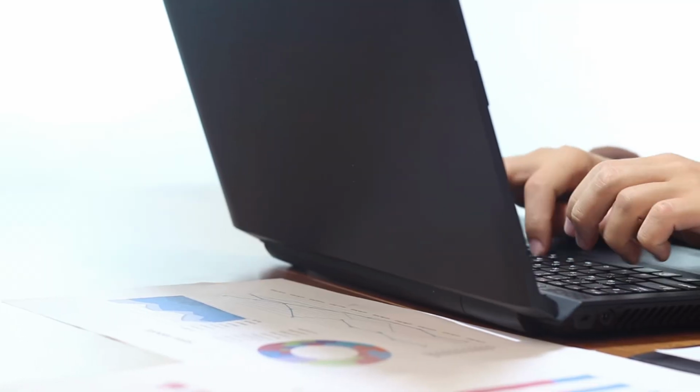Or maybe you hired a copywriter who wrote really great copy for you and the words sound great, but visually it just falls flat and it's leaving your customers confused.